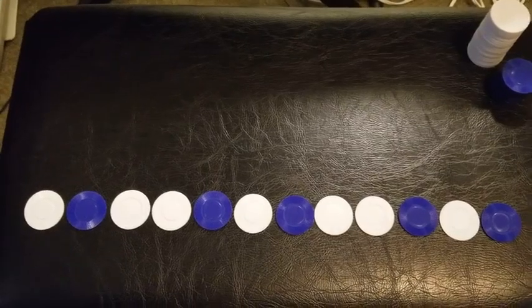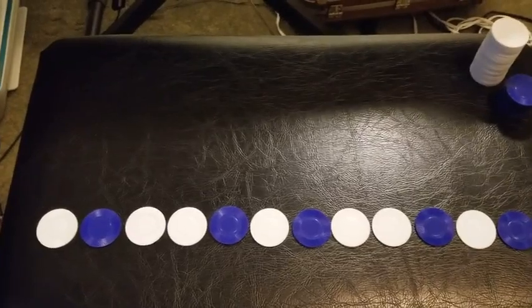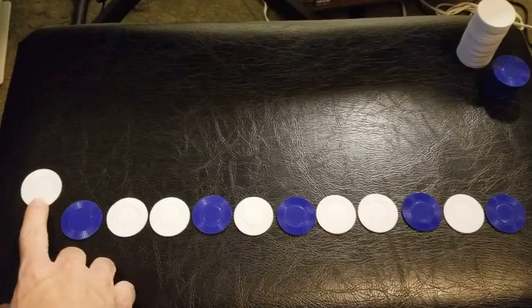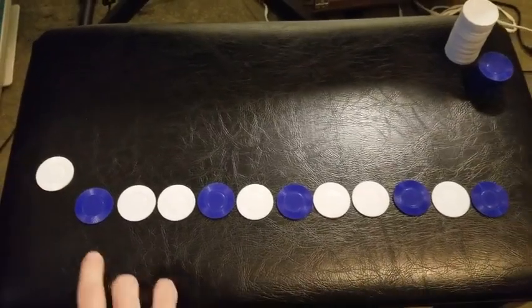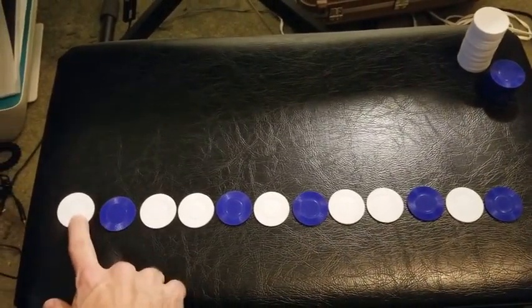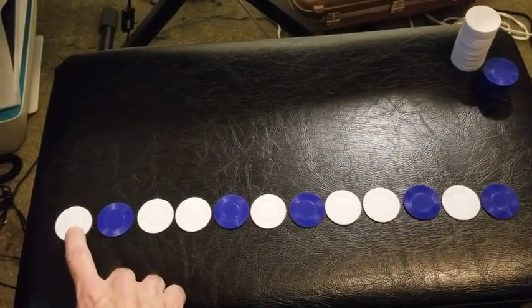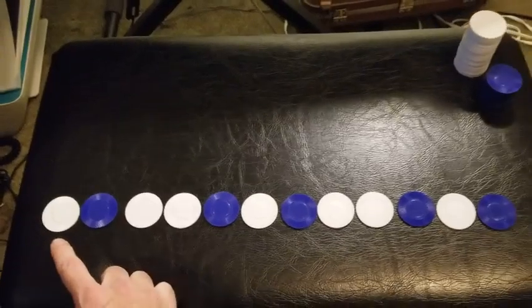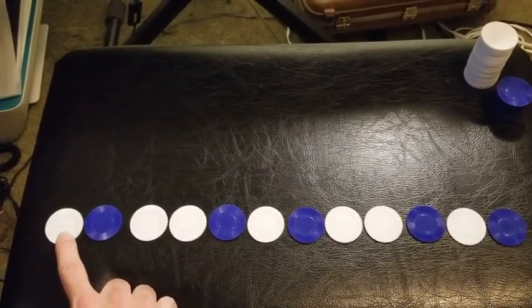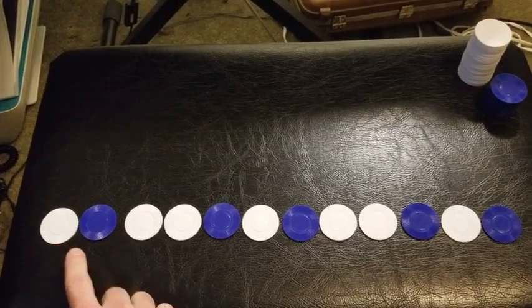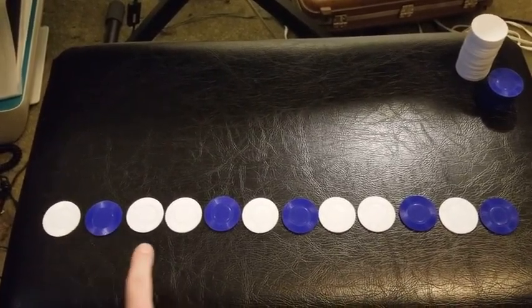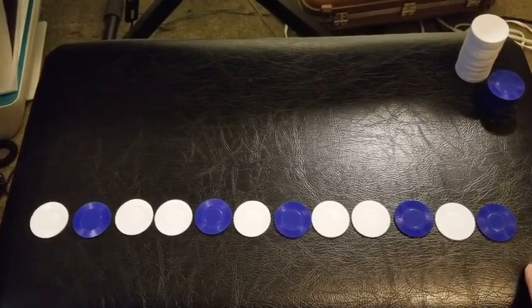Again, here we have our chips laid out for the A Mixolydian mode. Here we have on the left A, and we have a series of white and blue poker chips. These are our white and black notes on the piano keyboard. And I'd like everyone to recognize the pattern of white and blue chips here. This is how your piano is laid out.